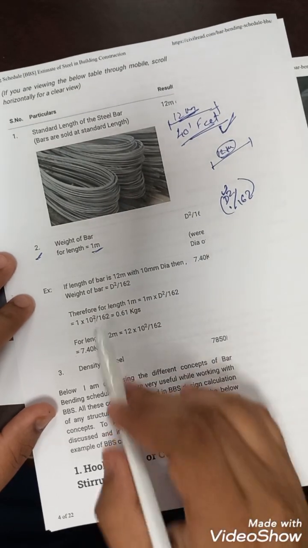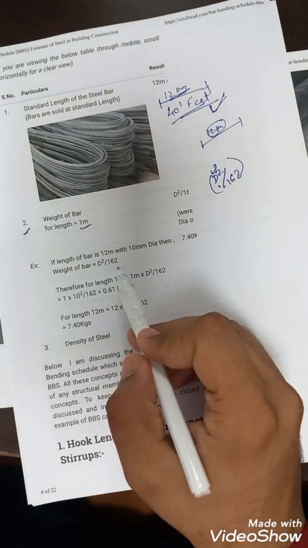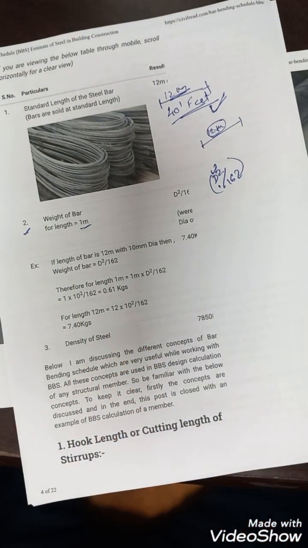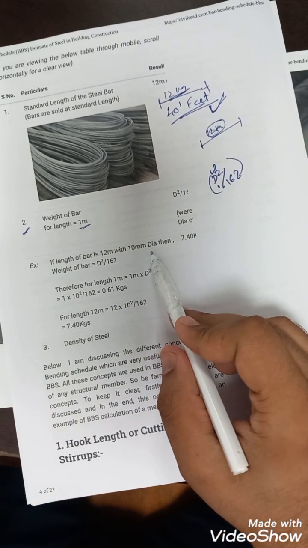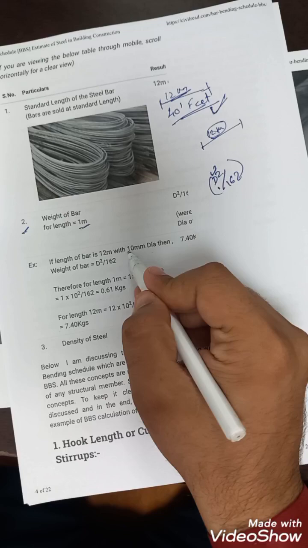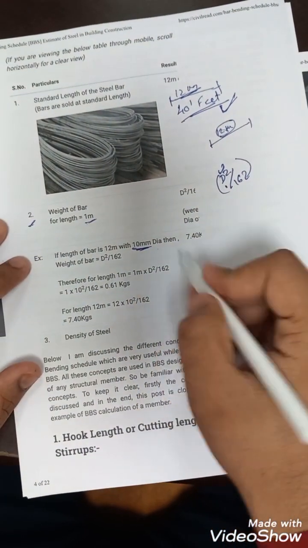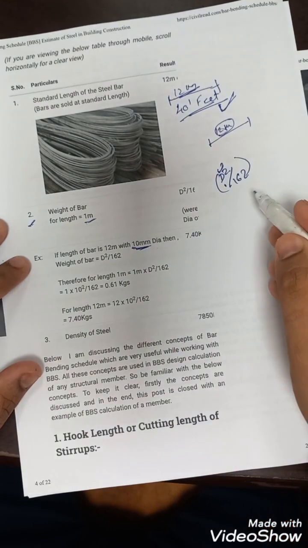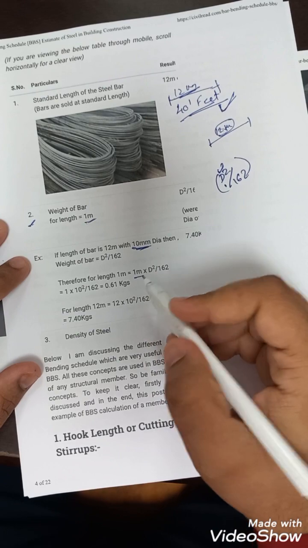For example, if the length of the bar is 12 meter, I know this is the standard length of the bar, and the diameter is 10 millimeter. So for ease, I will put all the values in the formula. Here 1 meter, now I will get the weight of that 1 meter.